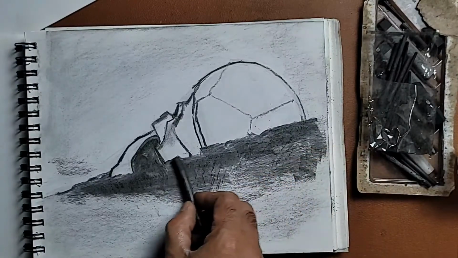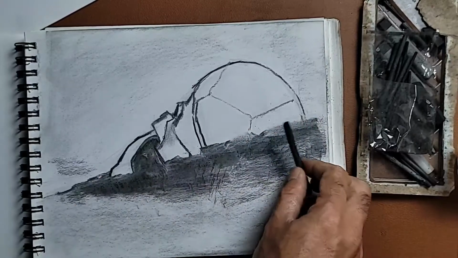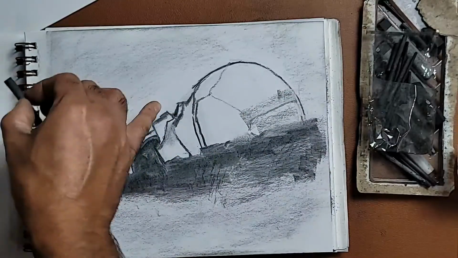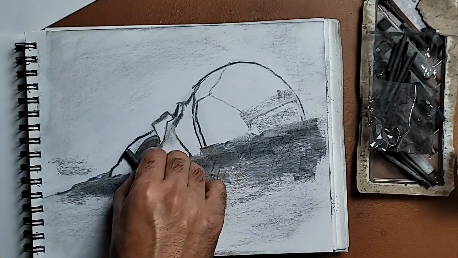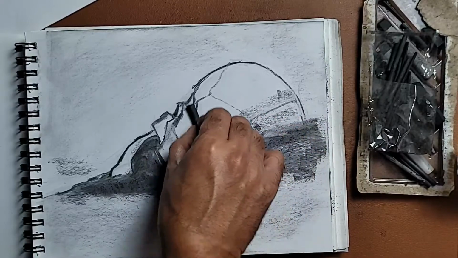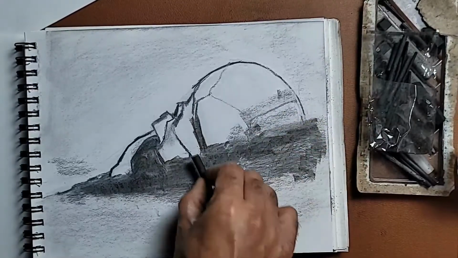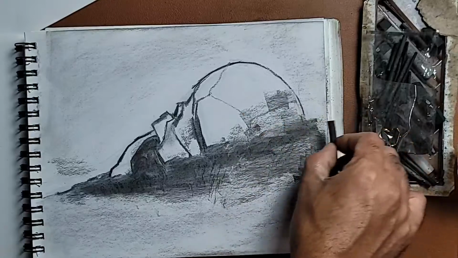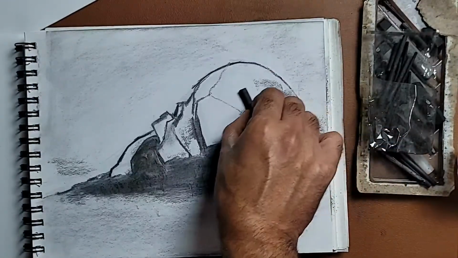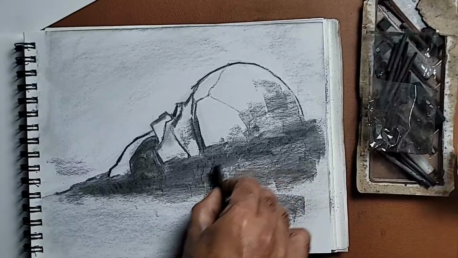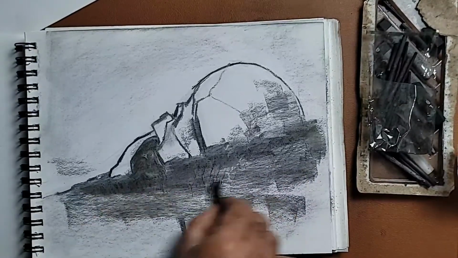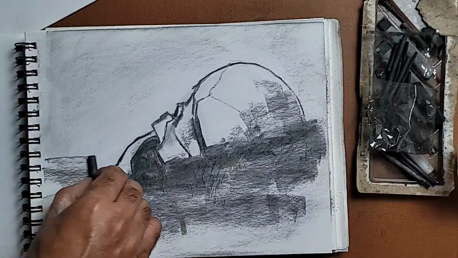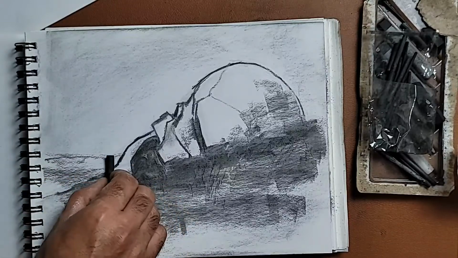Okay, so let's add some. If the light comes from here, from this side, maybe a distant horizon.